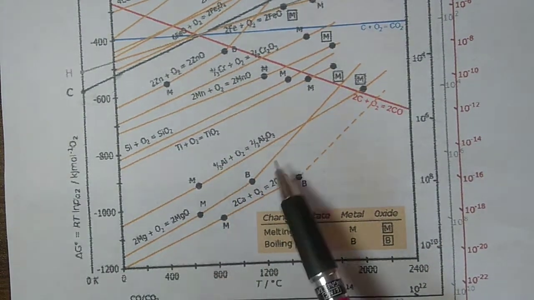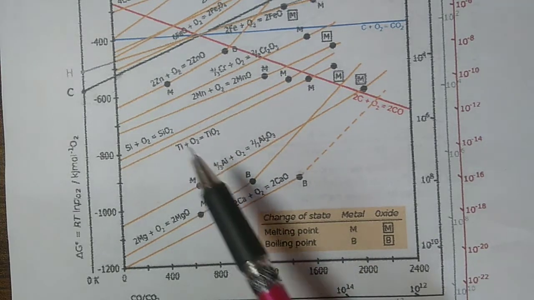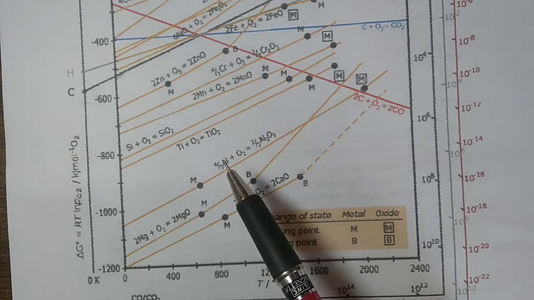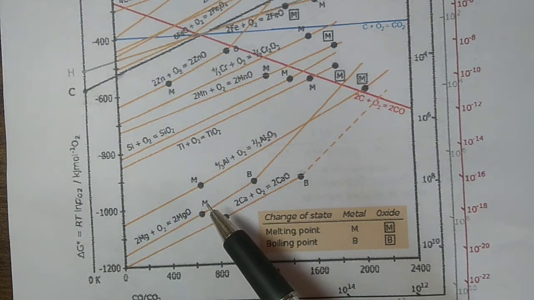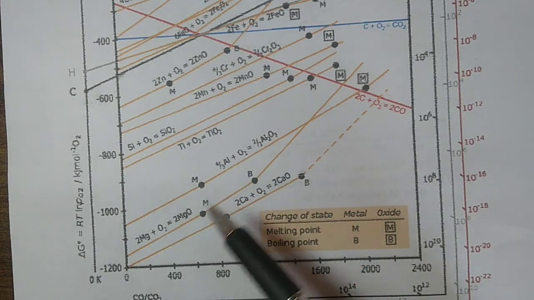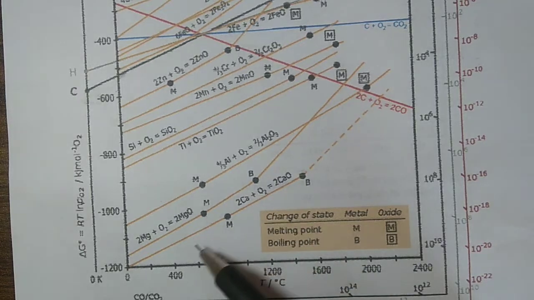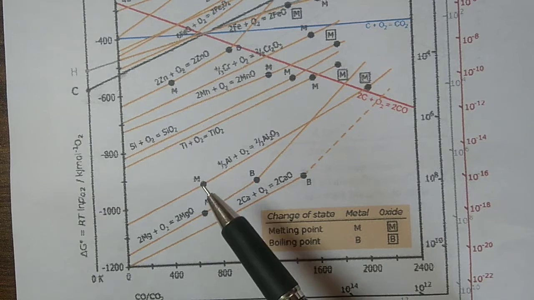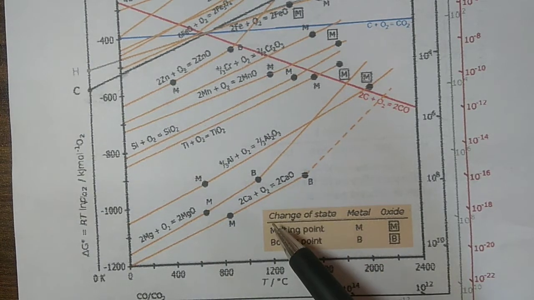These straight lines in the diagram show the relative stability of oxides. What does it mean? The relative position of lines in the diagram gives an idea about the affinity of a metal with oxygen. The position of any line in this plot gives an idea about the stability of that oxide.